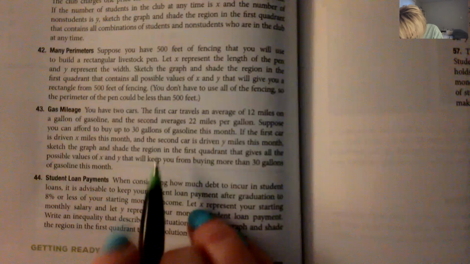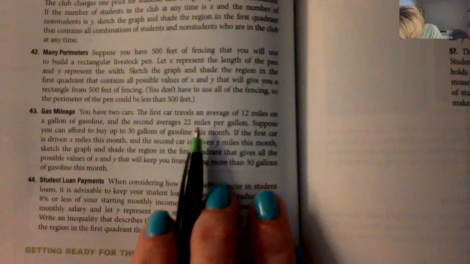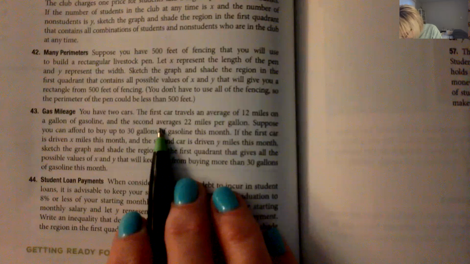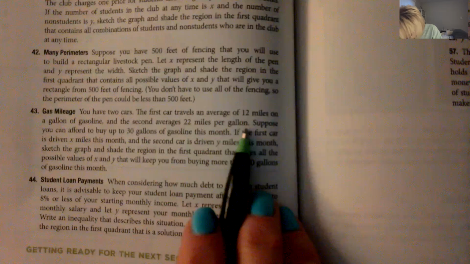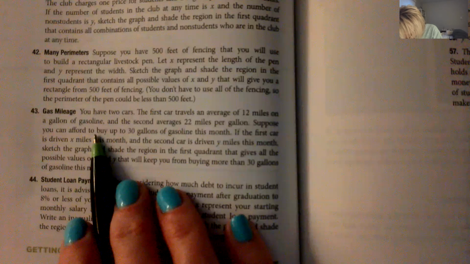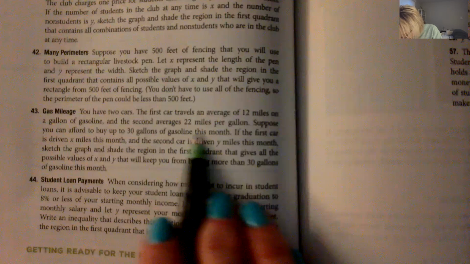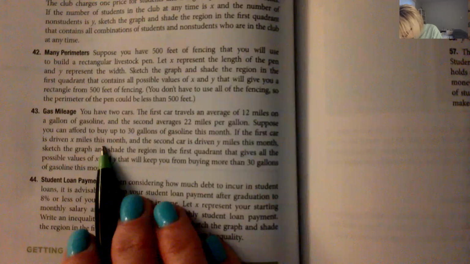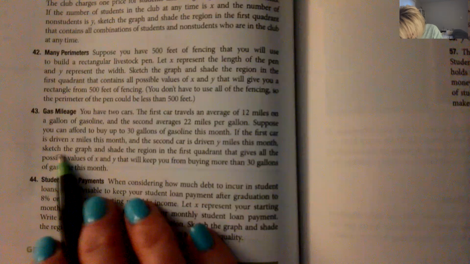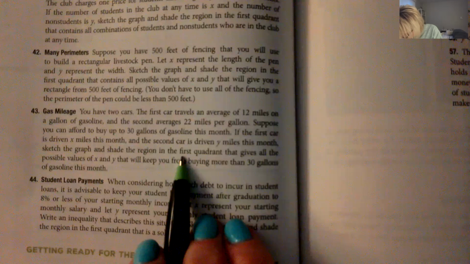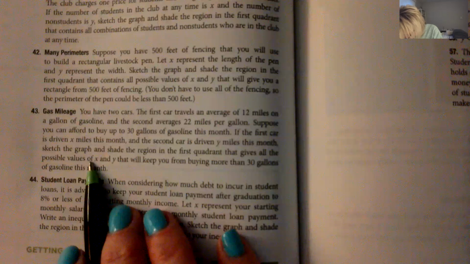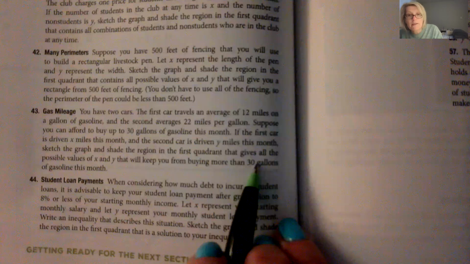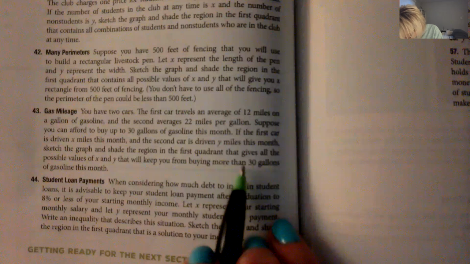So it says you have two cars. The first car travels an average of 12 miles on a gallon of gasoline, and the second averages 22 miles per gallon. Suppose you can afford to buy up to 30 gallons of gasoline this month. If the first car is driven X miles this month and the second car is driven Y miles this month, sketch the graph and shade the region in the first quadrant that gives all the possible values of X and Y that will keep you from buying more than 30 gallons. So you have to keep your gallons under 30, your X plus Y.